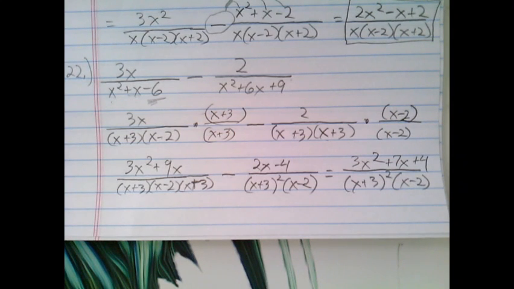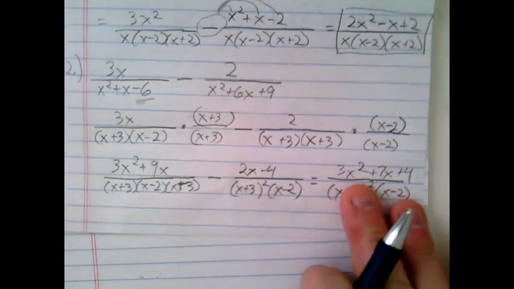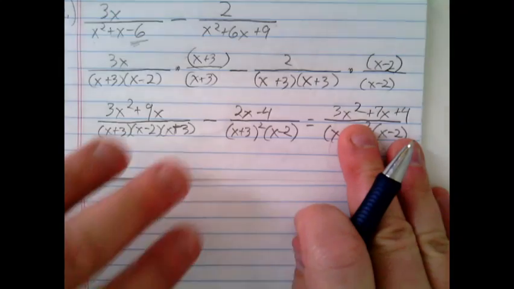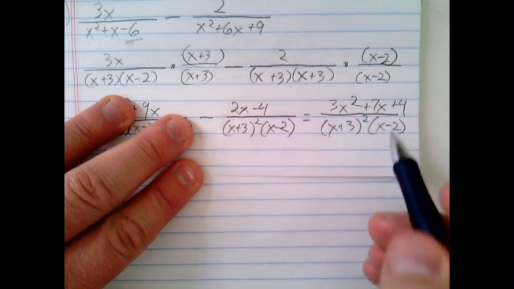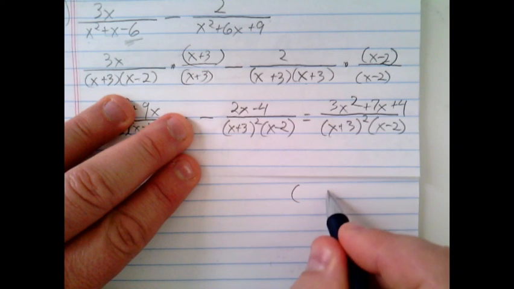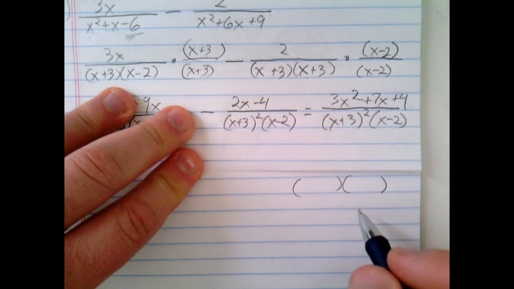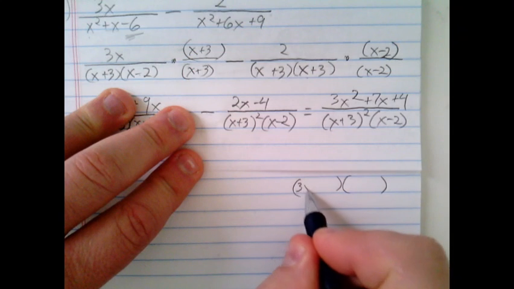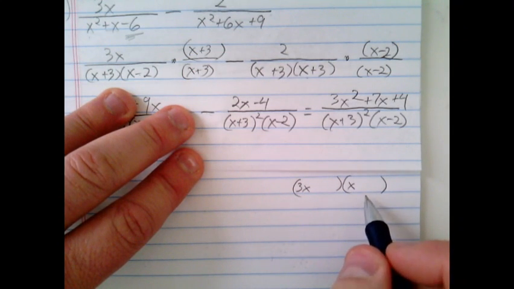Let's see if we can factor that trinomial there. I think we might be able to do something with that. So 3x squared plus 7x plus 4, if I split that into two binomials, one of them would have to lead off with a 3x and the other one with an x.